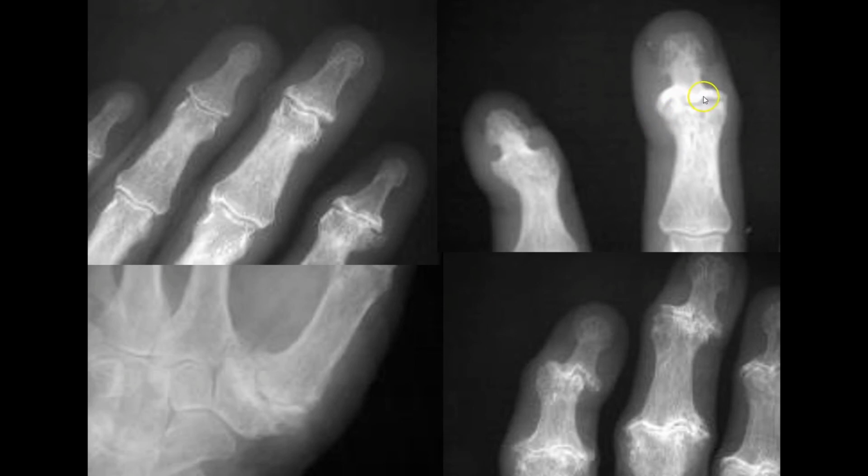Here's a fairly good example. Again, you can see that middle dip here and some rise. Maybe we're looking at an osteophyte out here. Interesting to note that while the DIP is so thoroughly involved, the proximal interphalangeal joint looks pretty good. Same is true over here.